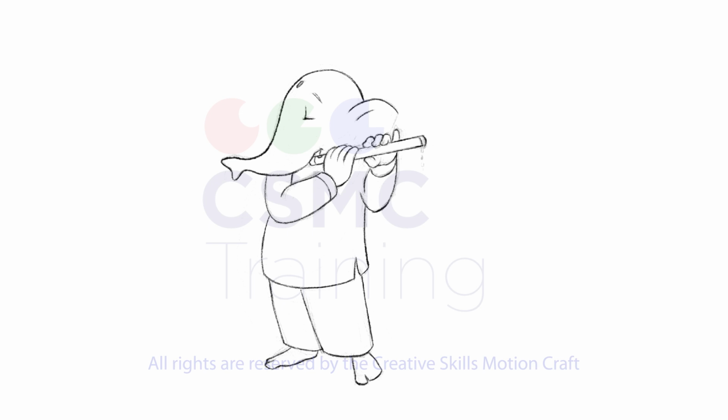Once you are done with the drawing, let's start with the coloring process. Carefully color this, making sure the color doesn't spill out of the outlines. Use light strokes to create shadows and highlights, giving a three-dimensional feel to our characters as well as our props.